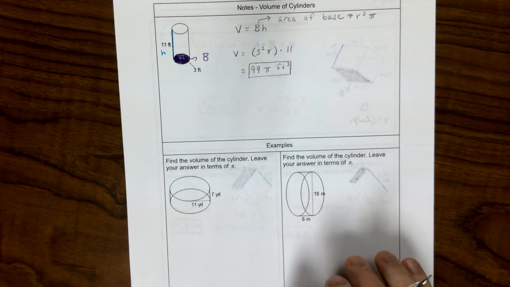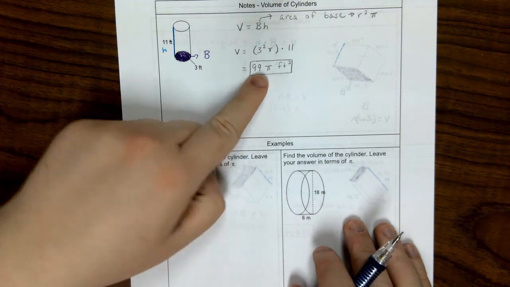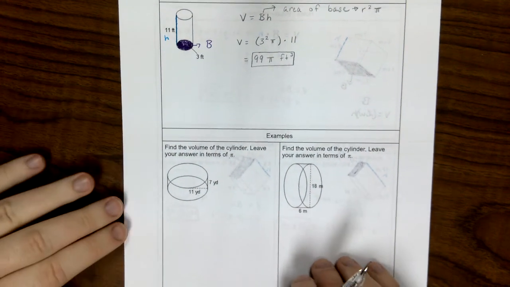And again, if you wanted to know how big this actually is, just type 99 times pi in a calculator. I'm not going to focus on that because we don't really need to know about it right now.